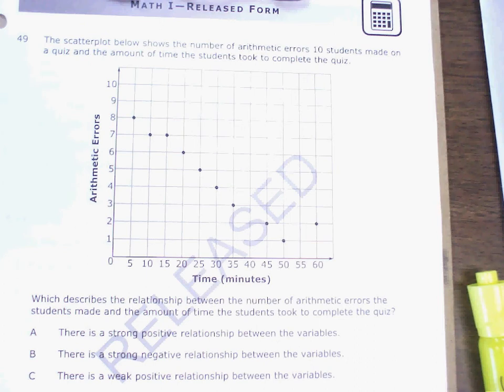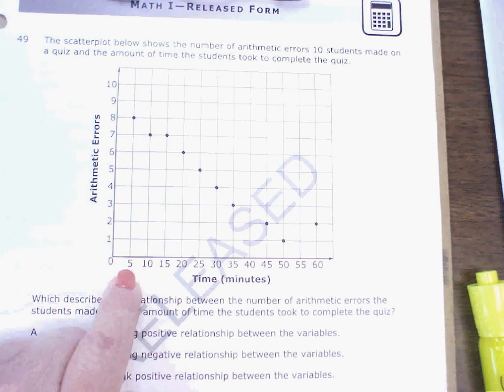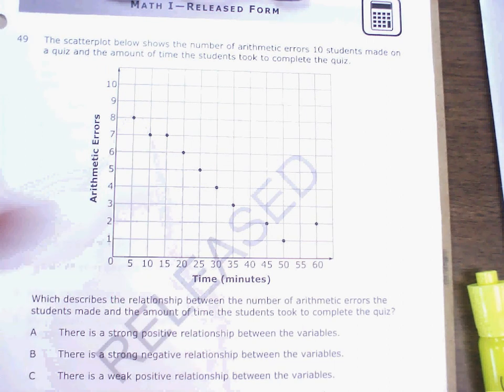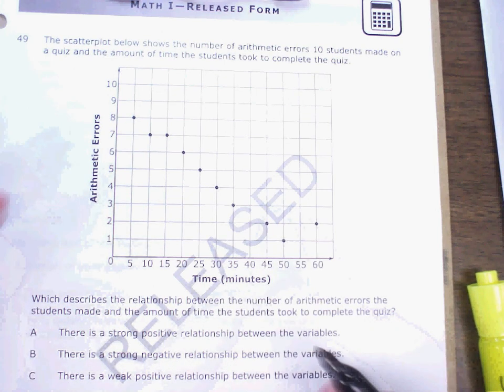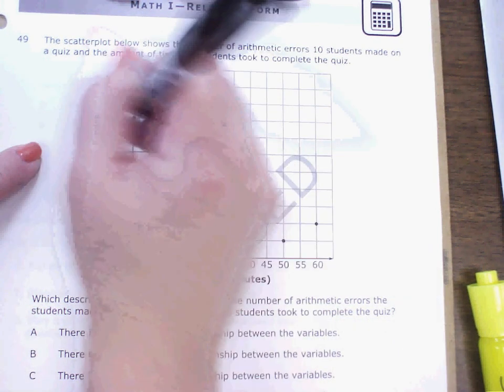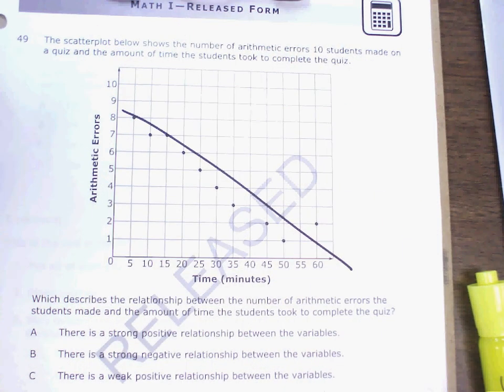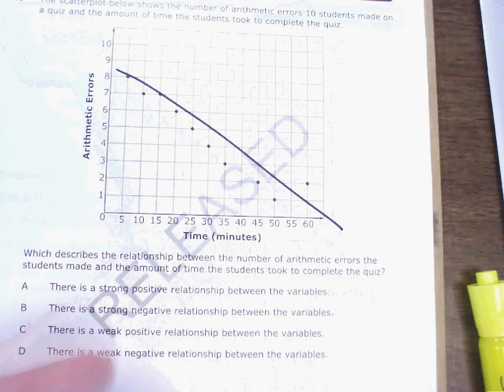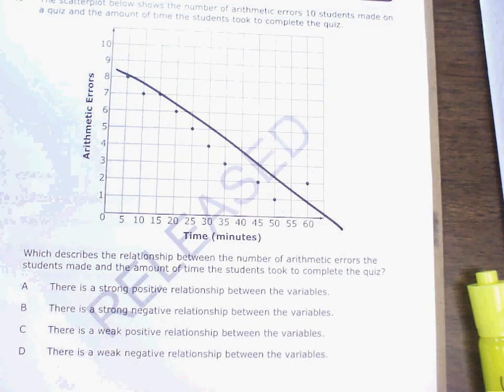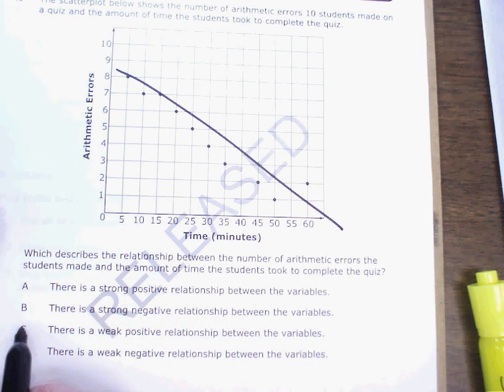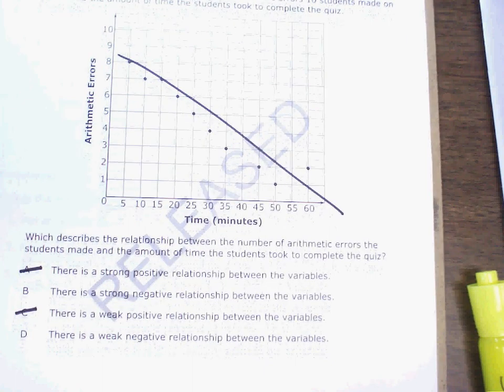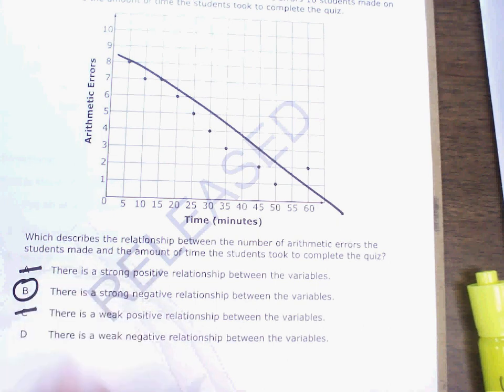So the less time you spend on anything, the more mistakes you're going to make because you're rushing yourself, okay? This is where I would have taken my ID and made my line, but actually you don't really need to do that, because it's obvious that it's a negative correlation, right? So I can eliminate C and A. And it's definitely not weak, because those points are pretty darn close together, so the correct answer is B.